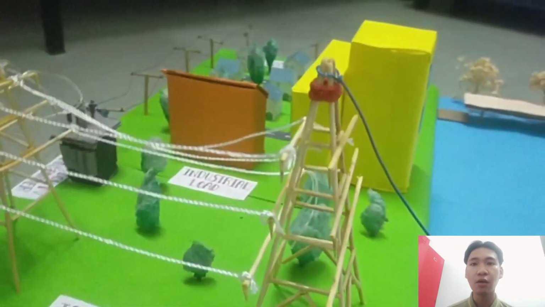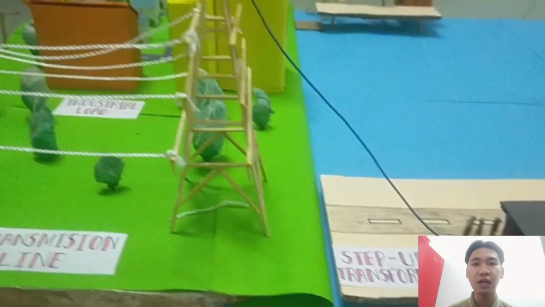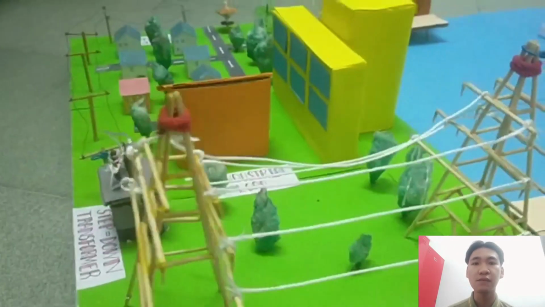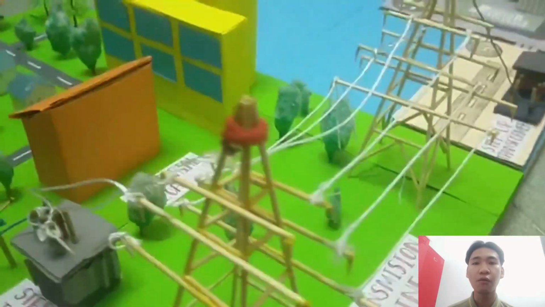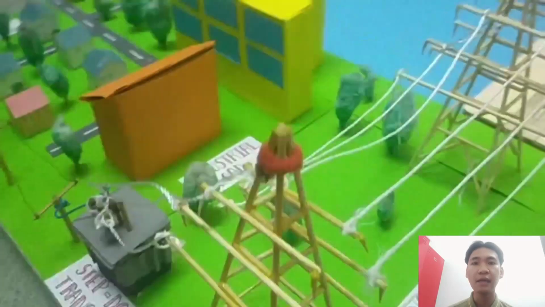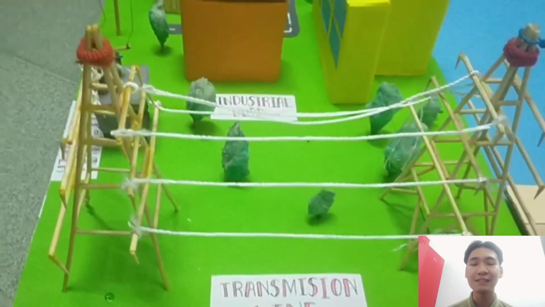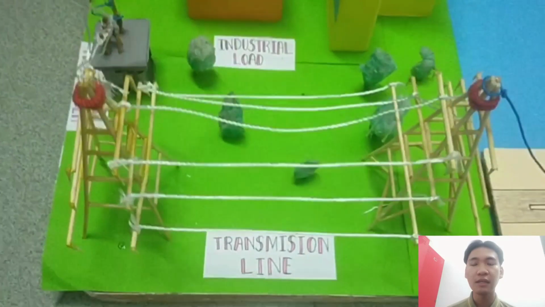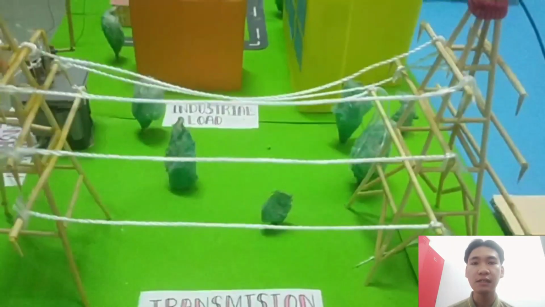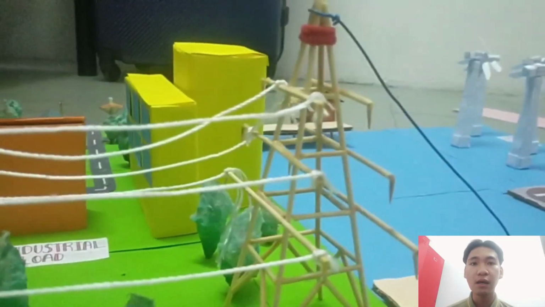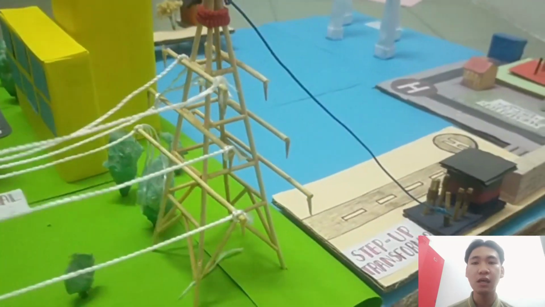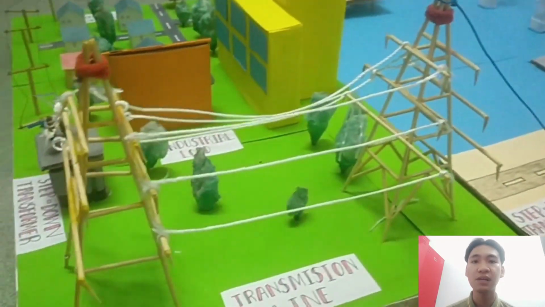These lines often operate at voltages like 132 kilovolt, 275 kilovolt, or 500 kilovolt, and act as a highway for the electricity. They transport the electricity across long distances from power plants to key substations spread strategically across Malaysia.